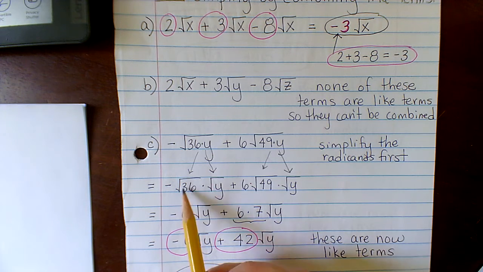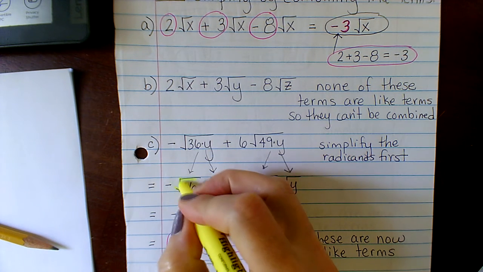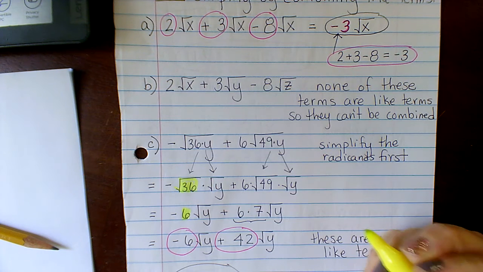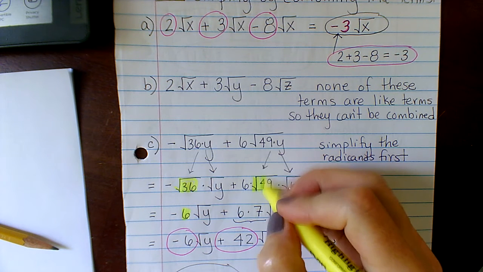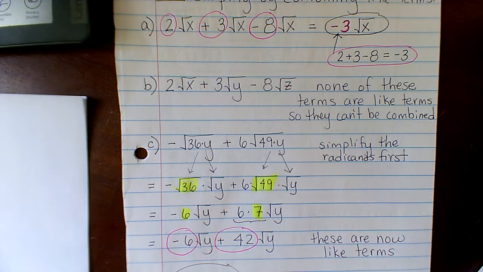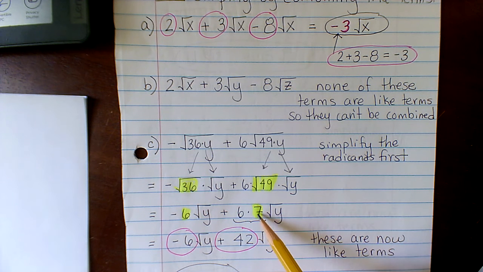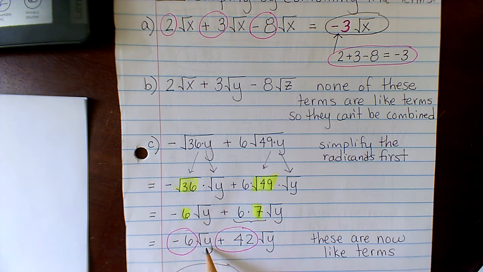So now, check it out. The square root of 36 simplifies to just be 6. The square root of 49 simplifies to just be 7. Everything else is just carried down, right? So the negative is negative 6 root y, plus 6 times 7 root y. Now simplifying this just a skosh further, we get negative 6 root y plus 42 root y.